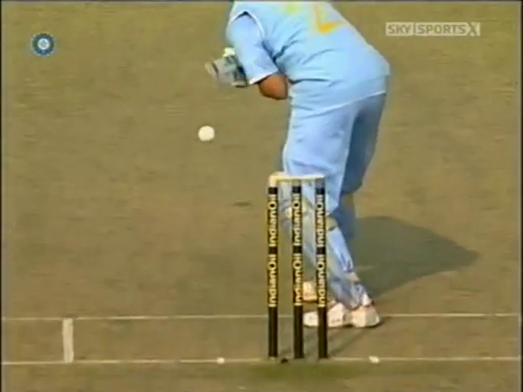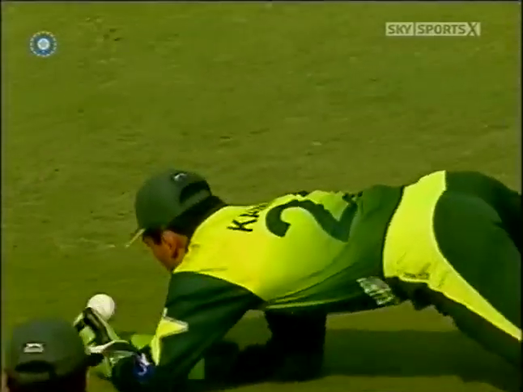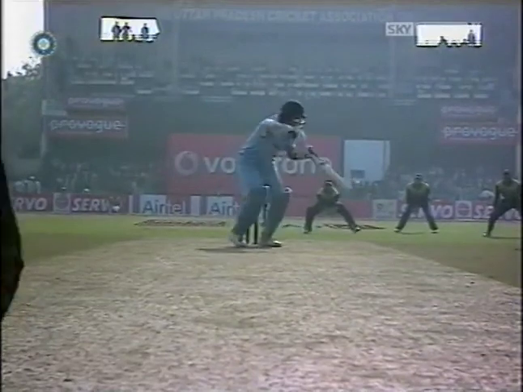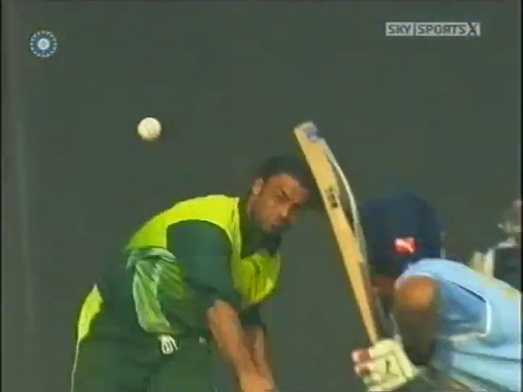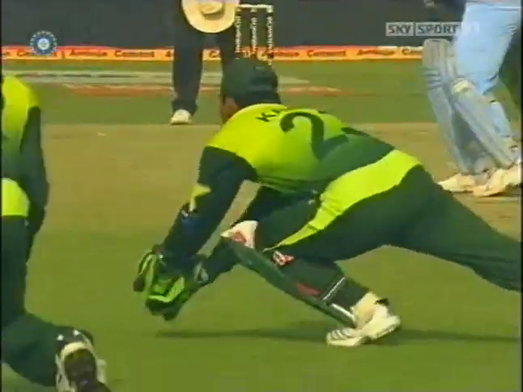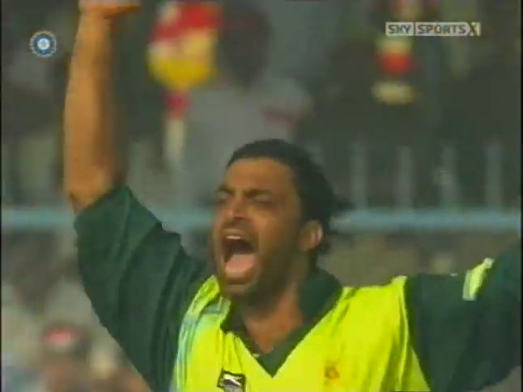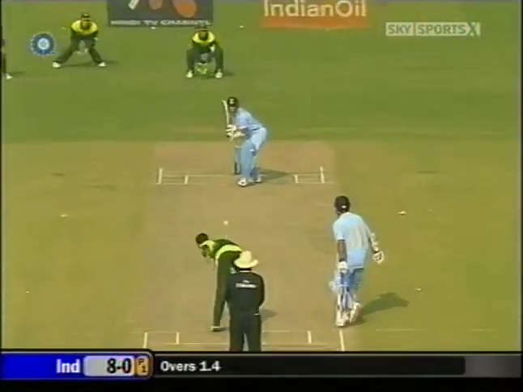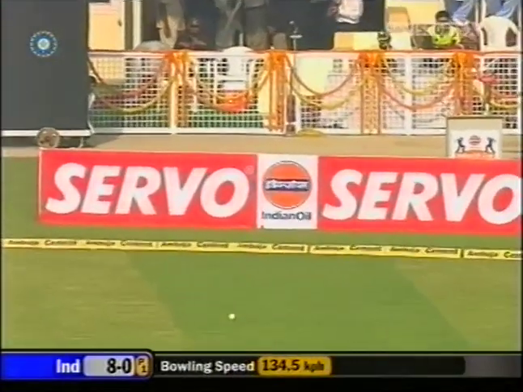My goodness. It shaped for the in-swinger, but it held its line, took the outside edge, and should have been taken. That's a dolly for a keeper. I think he's made the mistake going two hands. He's taken in front of first slip and dropped it. It's when you're not expecting one, that's when it happens. That's gone down fine. They'll run away for 4.